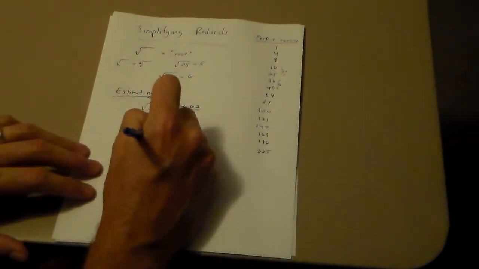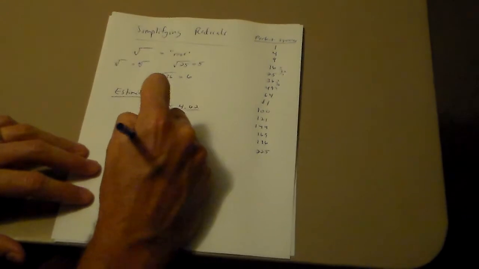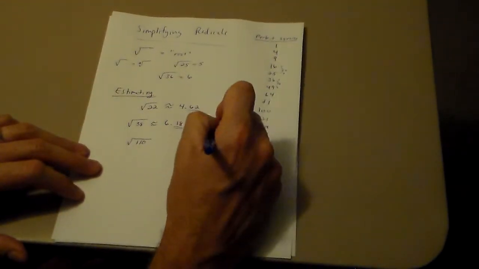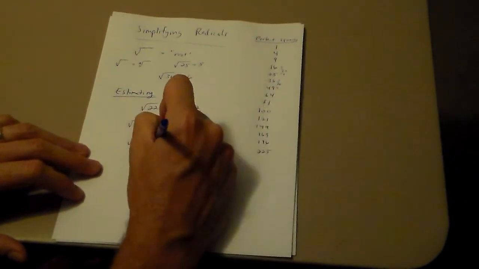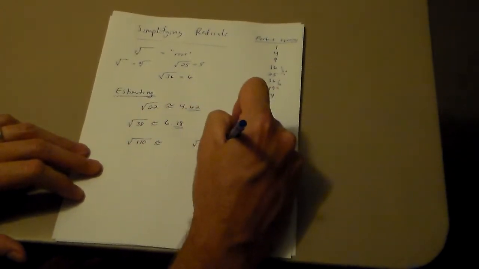So let me put out a couple for you. Let me put out the square root of 110, and let me put out the square root of 11. So I want you to pause the video, take a look at that list of perfect squares, and make a guess. As long as you're within 1/10 or 2/10, it's a good estimate. It doesn't have to be exact. So pause the video and give that a shot.